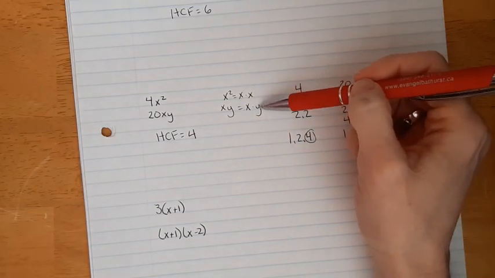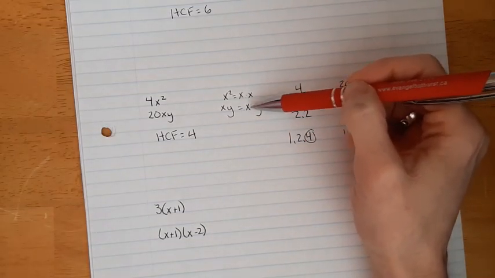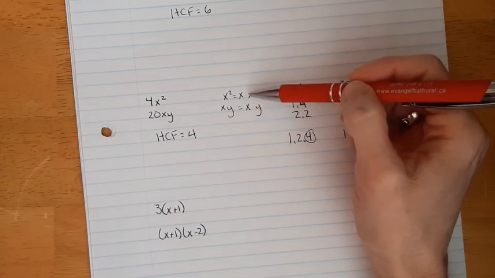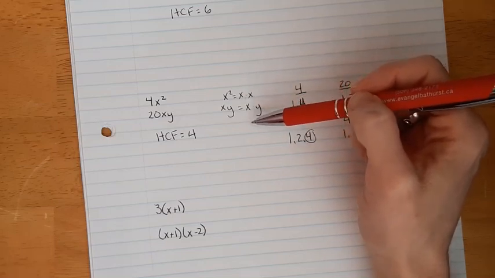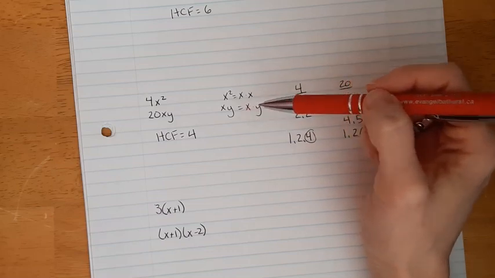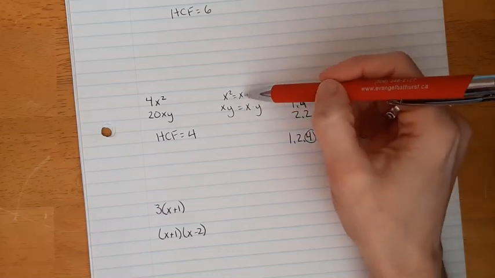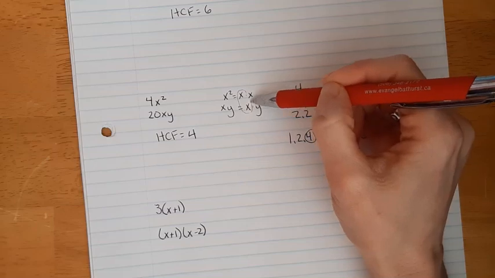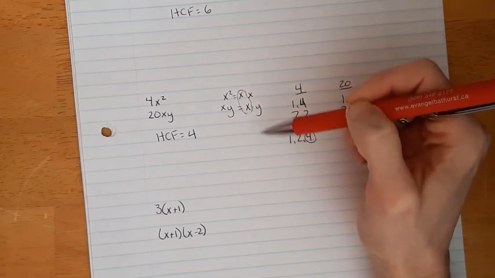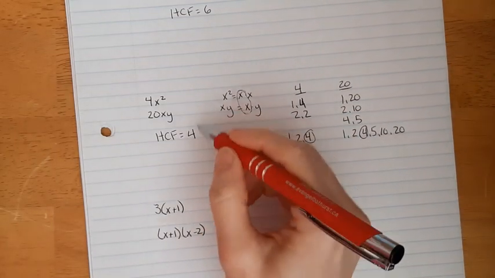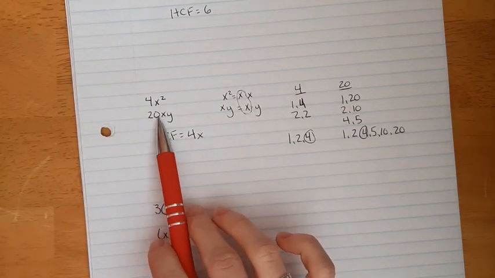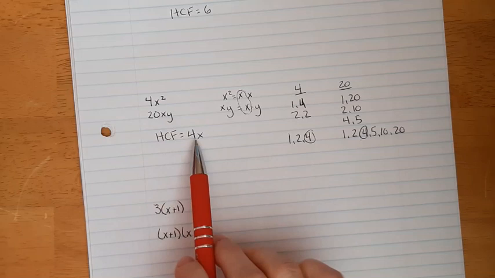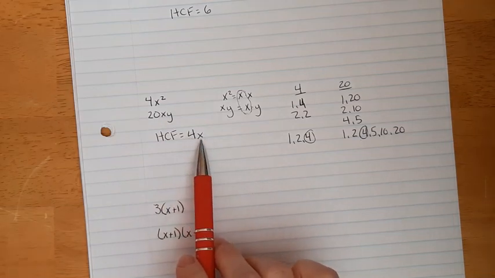What you need to do is identify which letters are in both terms, or in all terms if you have more than two. The only thing that appears in both is a single x. So that becomes the alphabetical component of the highest common factor. So our highest common factor of 4x squared and 20xy is going to be 4x.